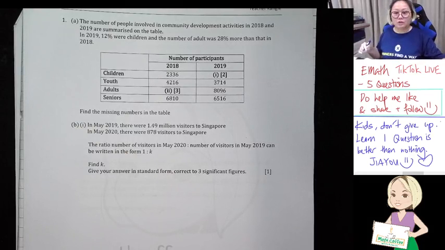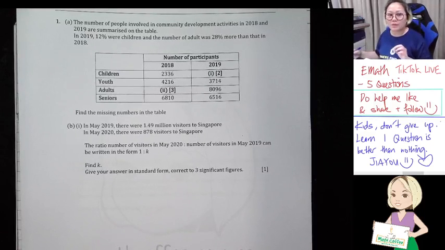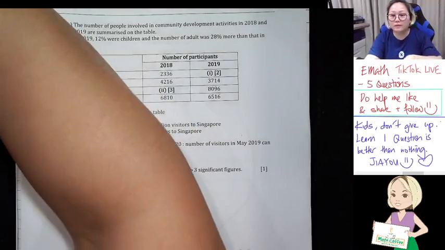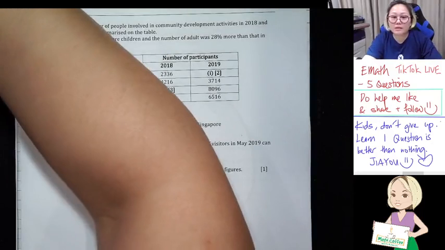Okay. So now we will do the first question. I was looking at this question, and I think mainly it is because of standard form and percentage. Maybe that's why the student cannot hear already? Cannot hear me? Can hear?